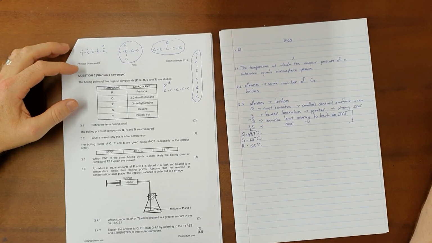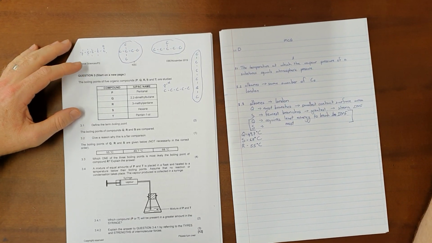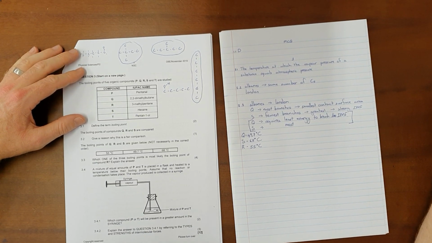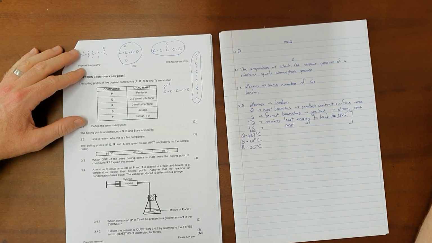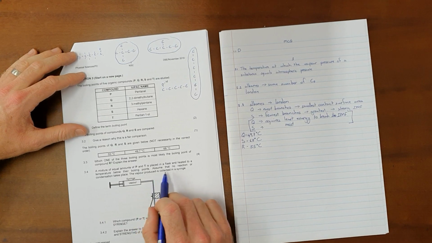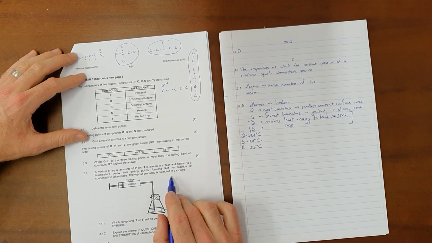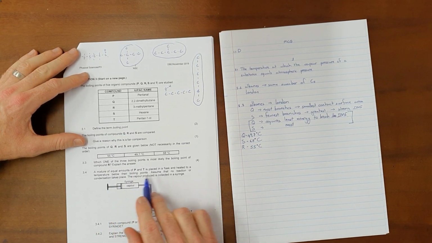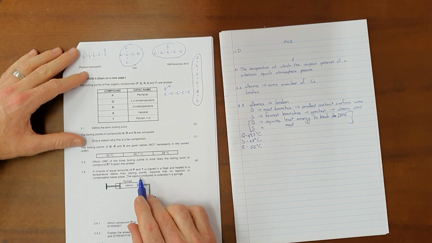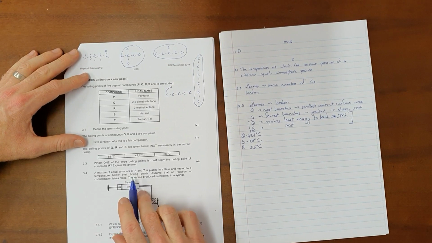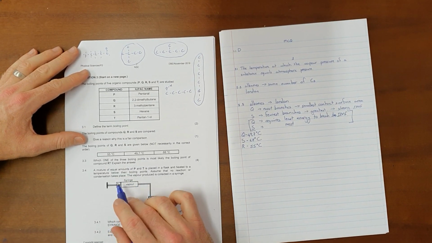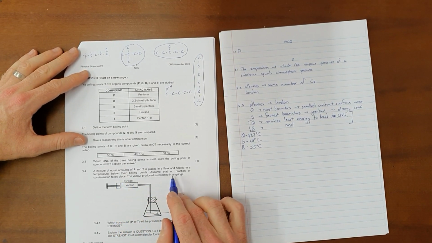Question 3.4 reads, a mixture of equal amounts of P and T is placed in a flask and heated to a certain temperature below their boiling points. Assume that no reaction or condensation takes place. The vapor produced is collected in a syringe. Important to note here that neither of these substances is boiling, and as a result it is only vapor that is escaping. It is not the substance turning into a gas.